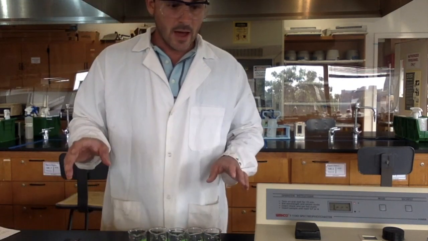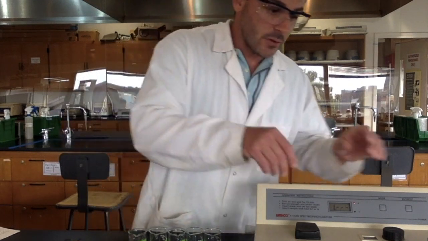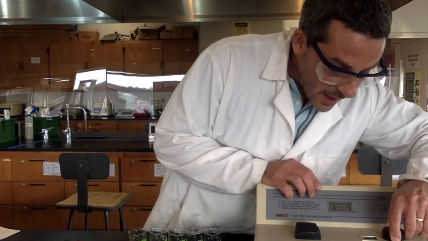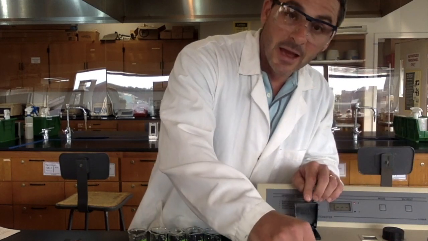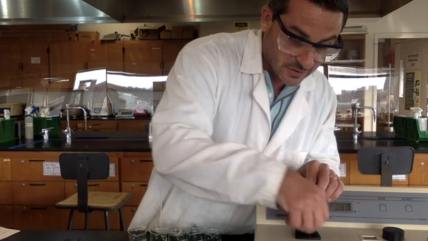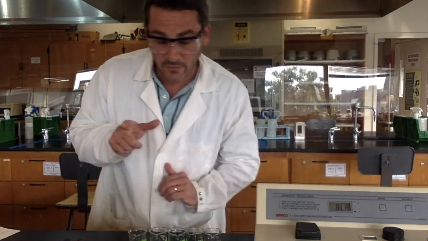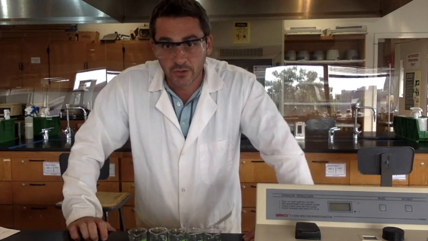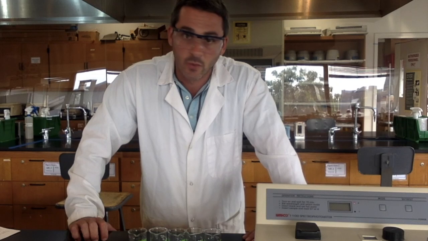All right, so now I'm going to go back and check these absorbances. I'm going to set my machine to my analytical wavelength there, 630. I'm going to blank the machine. Now, the good news here is I only have to blank the machine once. You only have to blank the machine when you're changing the wavelength. After this, I don't change the wavelength anymore.